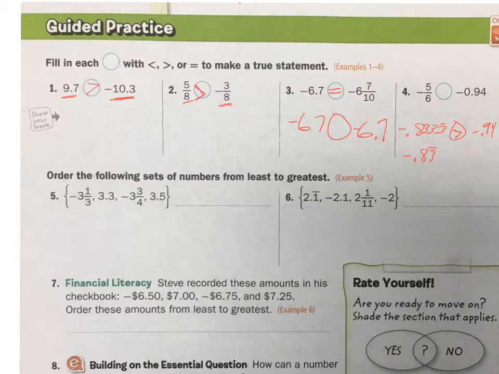Because the one that's closest to 0 is bigger than the one that's farther from 0. Only talking about negatives on this one. When you have two negatives, whichever one's closer to 0, that's the one that is greater. Okay? All right, let's order these.